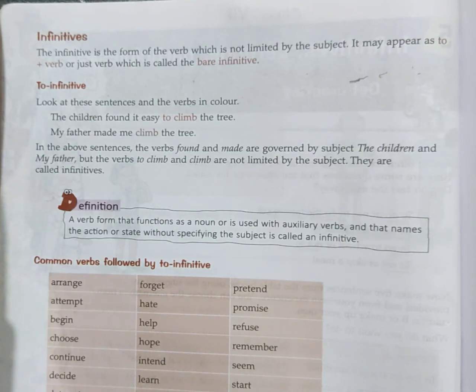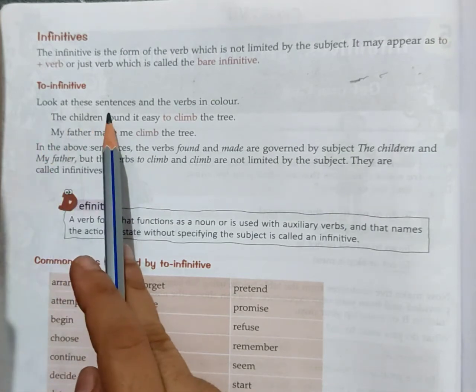In the infinitive, there are 2 forms. One is without "to" and one is with "to". So it's known as to-infinitive and bare infinitive. Bare infinitive means "to" will not come, without "to". Look at to-infinitive.